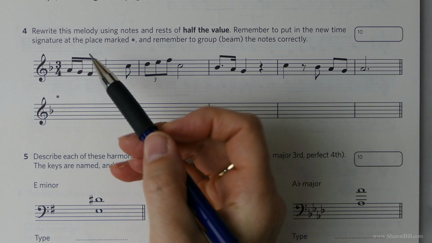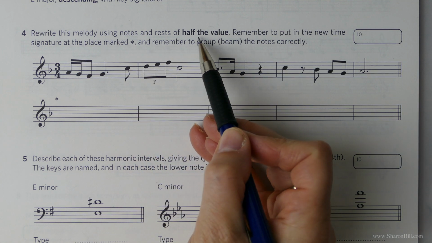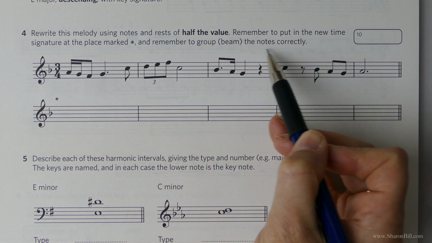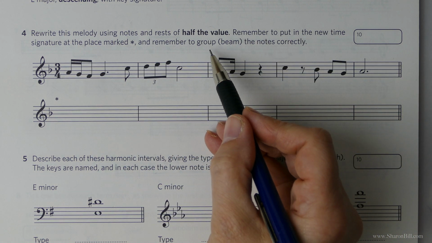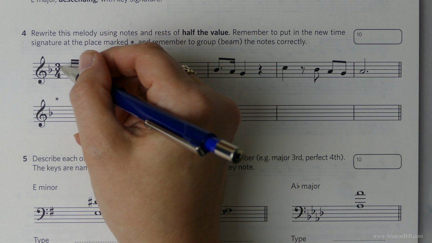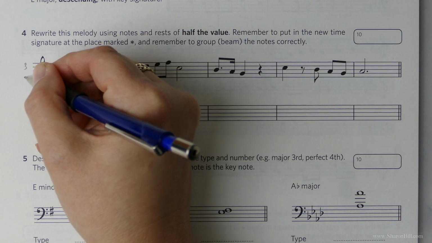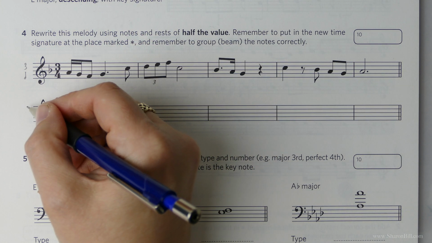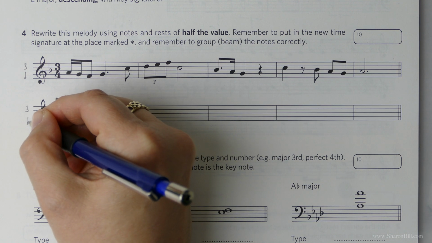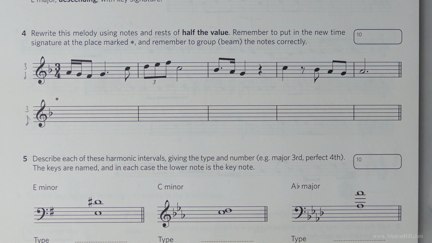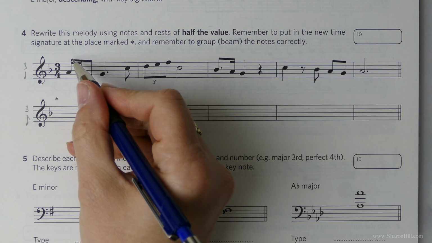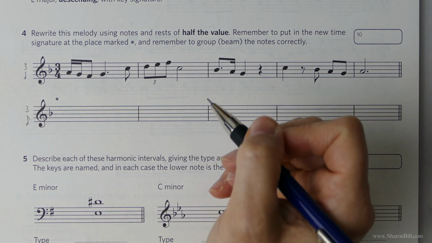So we need to rewrite this melody, and we're using notes and rests of half the value. So we need to change the time signature, and then we need to be careful to beam the notes correctly, because we always have to beam the notes to reflect each beat. So here we're in 3/4 time, 3 crotchet beats per bar. We stay in triple time, so still 3 beats per bar, but now we're counting in 1/8 notes or quaver beats, so everything's going to be halved, and we will do that by adding beams and colouring notes in.